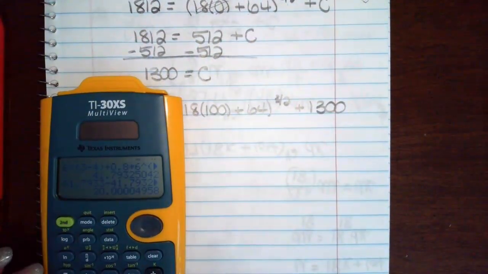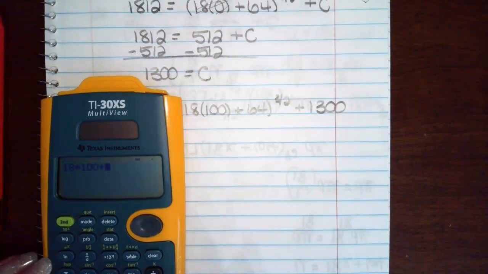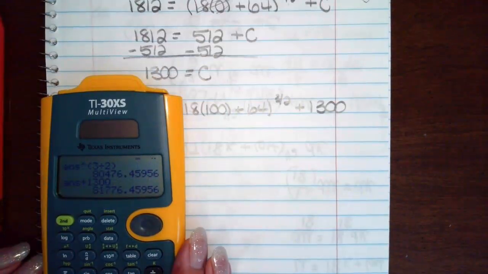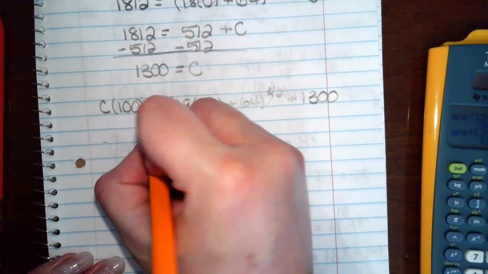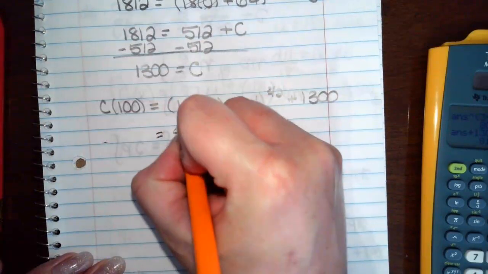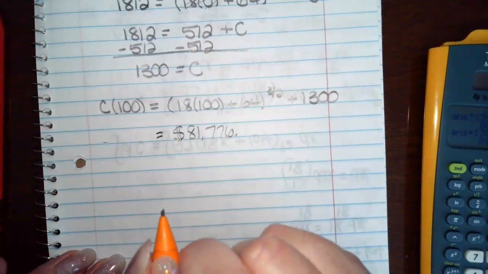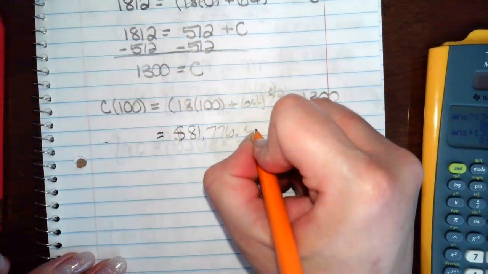So I get 18 times 100 plus 64. Raise that to the 3/2 power and add 1,300, and we get 81,776.45956.